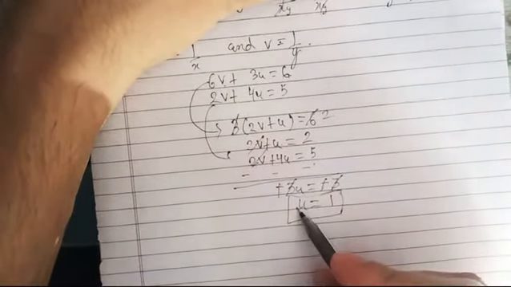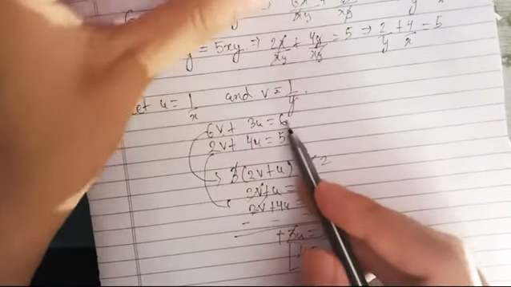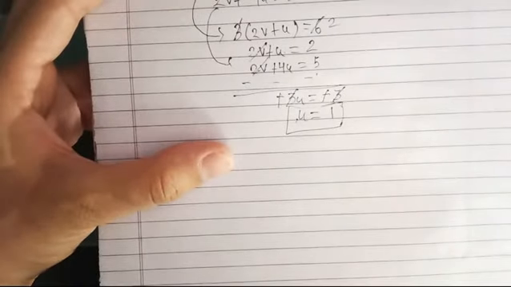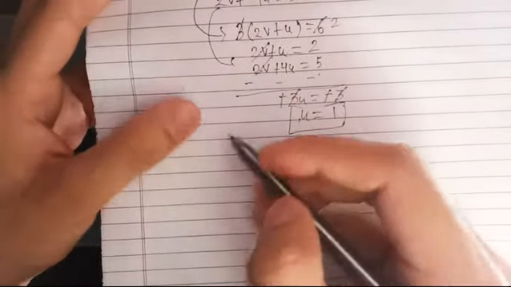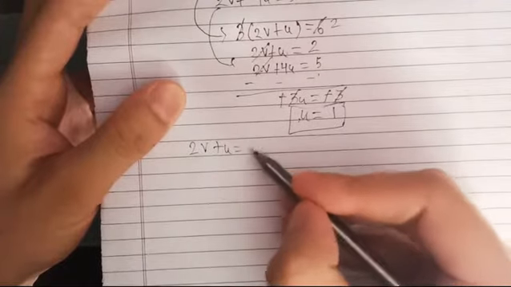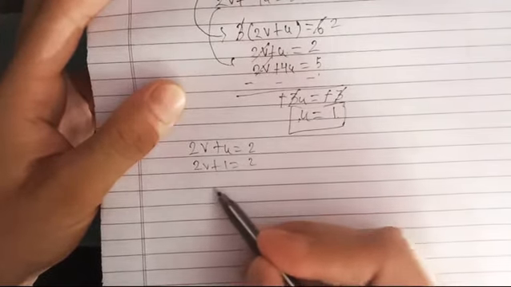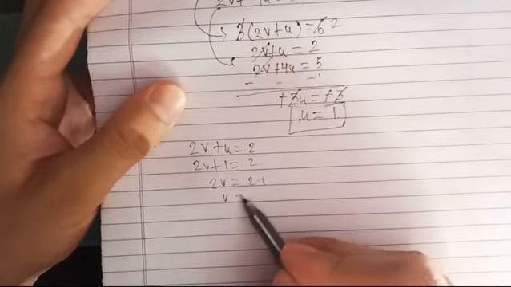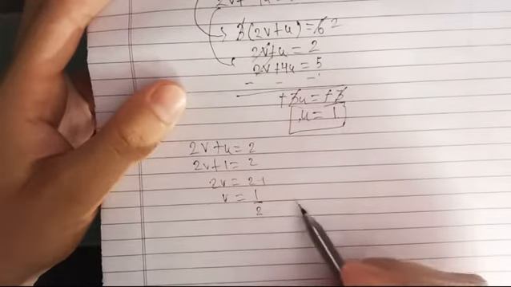Okay, now this value of u we will put in the first equation. So what was the equation? We reduced it to 2v plus u is equal to 2. Okay, that was the equation. 2v plus u is equal to 2. So here I put u equal to 1. So 2v plus 1 is equal to 2. 2v is equal to 2 minus 1. So v is equal to 1, and 2 will go to the denominator, so 1 upon 2.